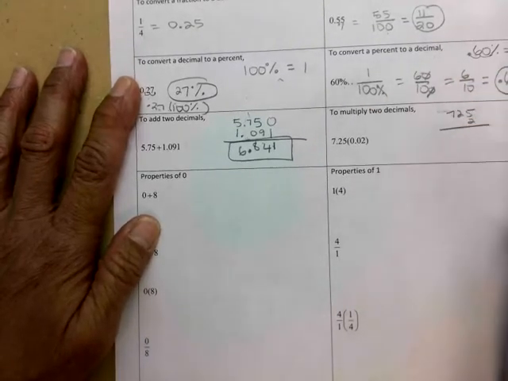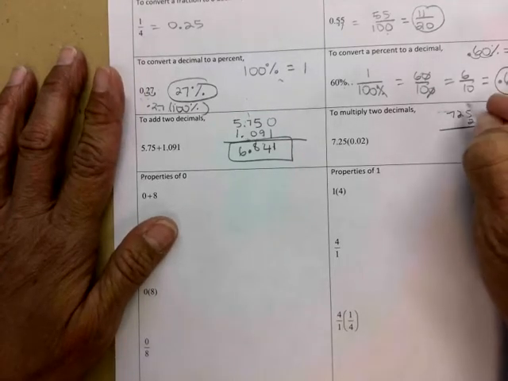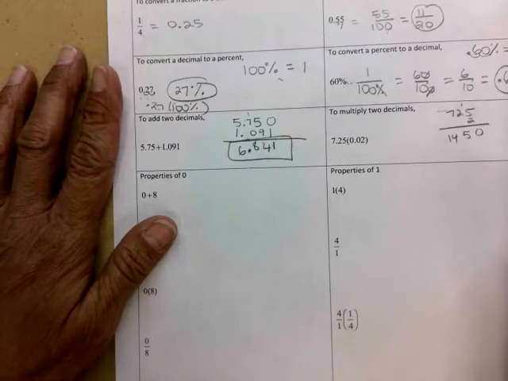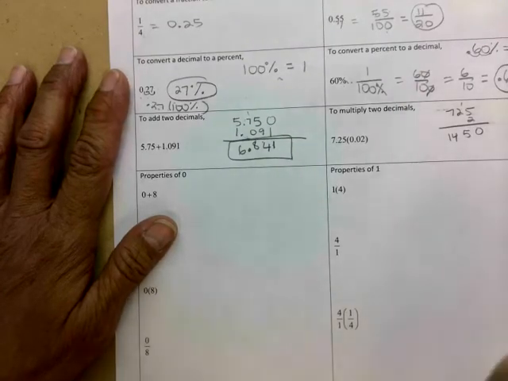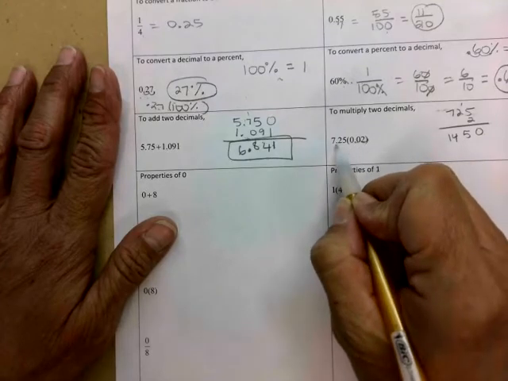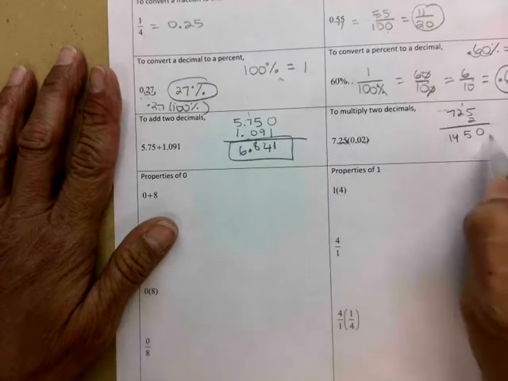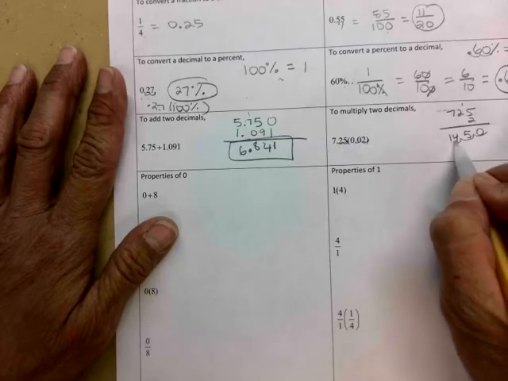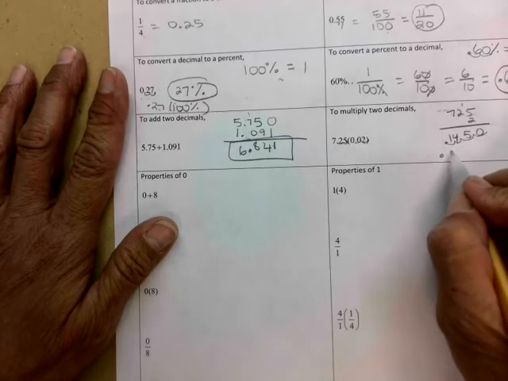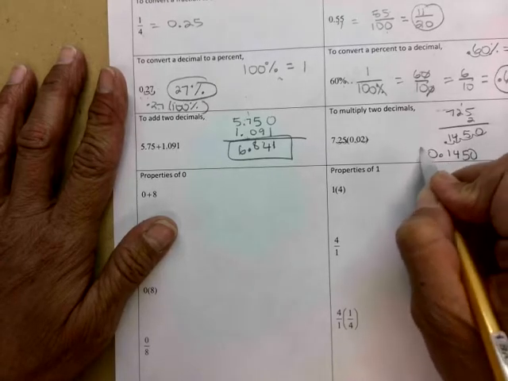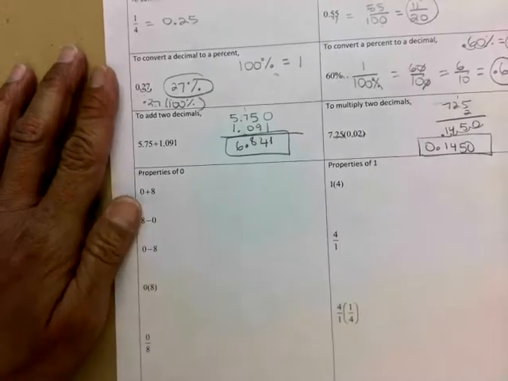You're right. 725 times 2 is 1450. But now I have to go in and add in all of those decimals that I had. There was 1, 2, 3, 4. So 0.1450. I'll put the leading 0 on.